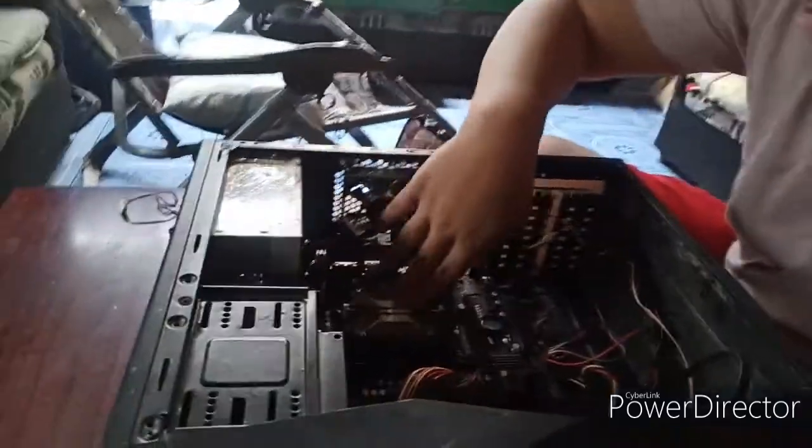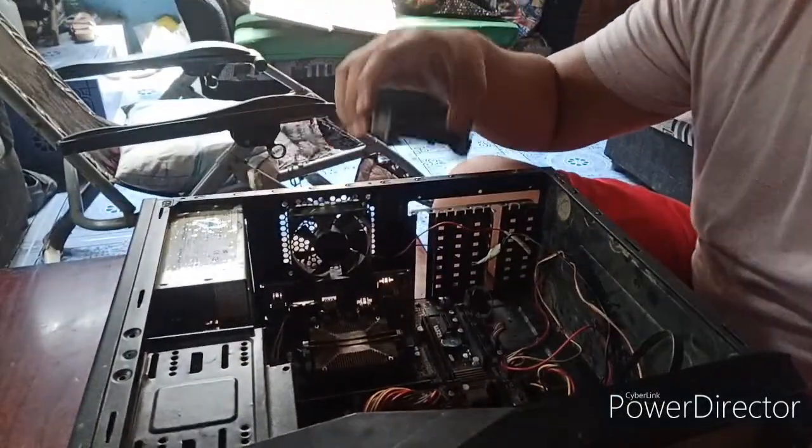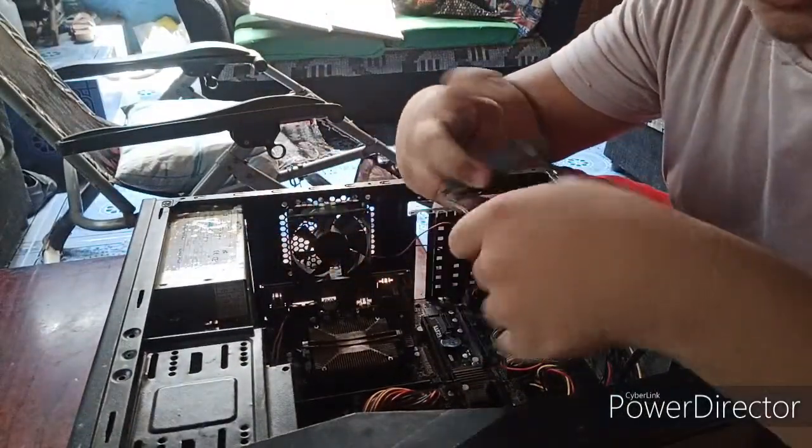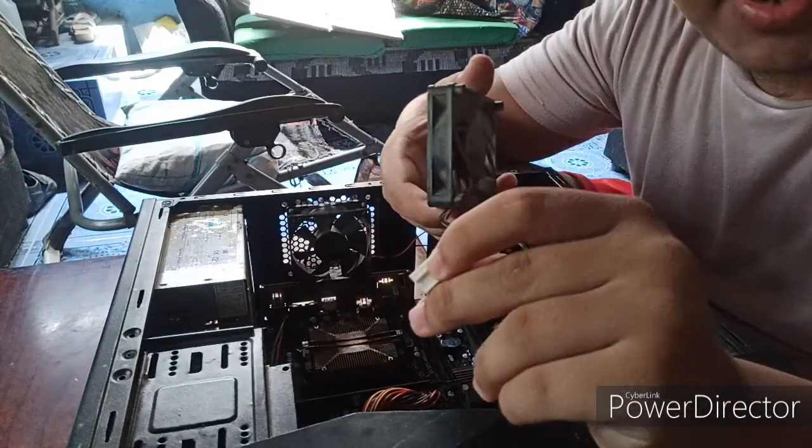Now it's locked. It's all in place, right? And now put the fan. Put the fan back again. So you should plug in the CPU fan.